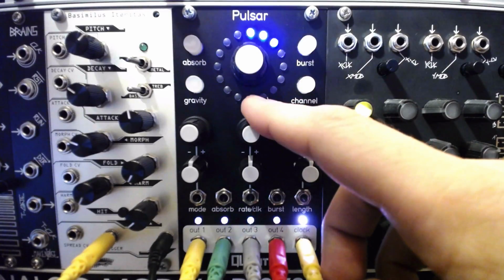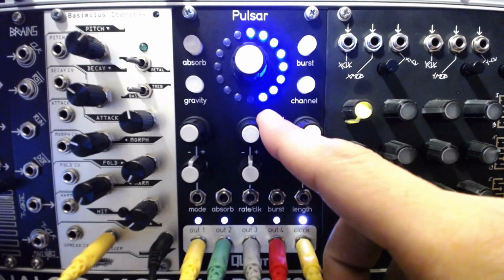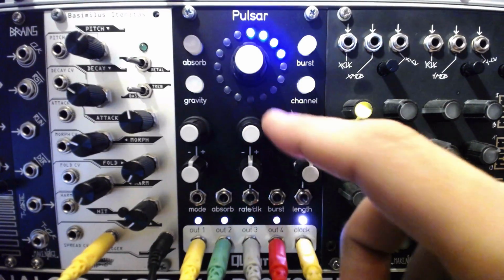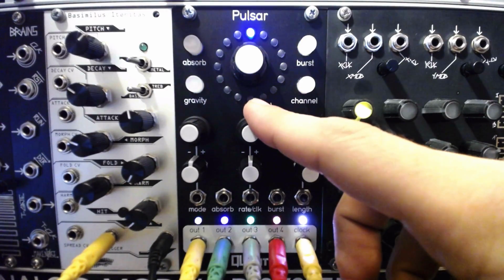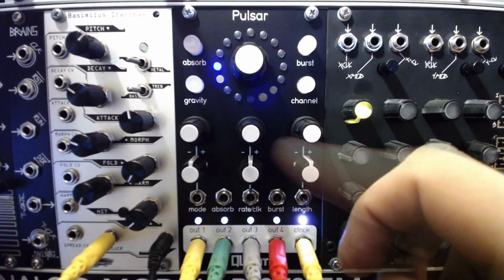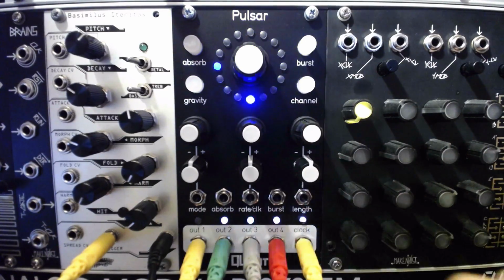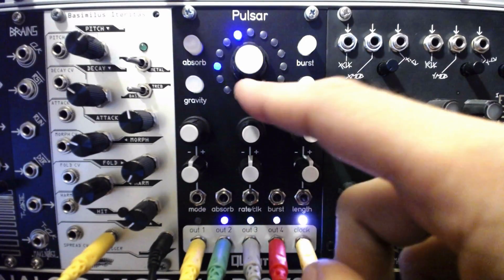Each channel has an independent clock divider and multiplier, accessed by simply turning the rate clock knob while on that channel. Or any channel can be detached from the main clock to run independently by simply pushing the rate clock encoder.